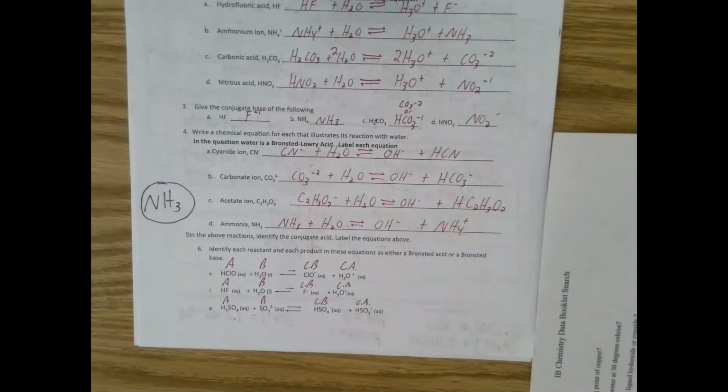Then, last, it asks you to label acid, base, conjugate base. E and F are straightforward. G is a little bit tricky because they look very similar. Make sure you notice that. HSO4 in the reverse reaction gains a hydrogen to become sulfuric acid, so it is the conjugate base. Then HSO3 gives up its proton to become sulfite, so it is the conjugate acid.